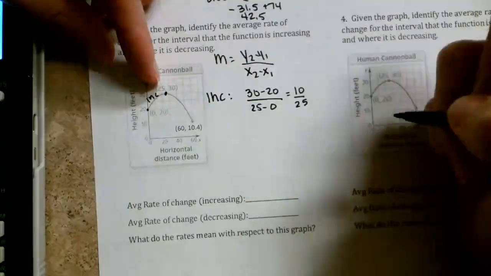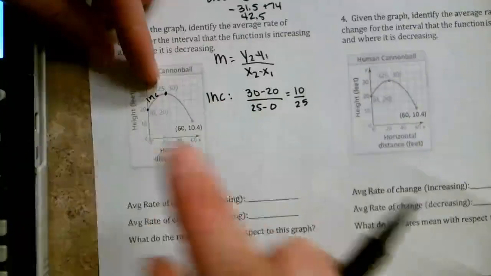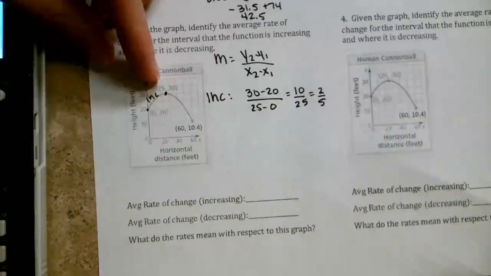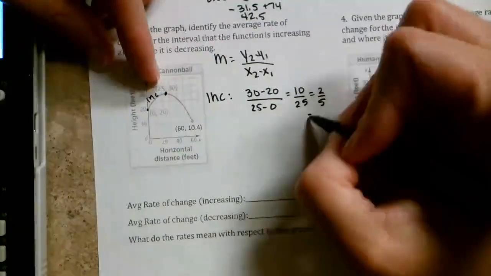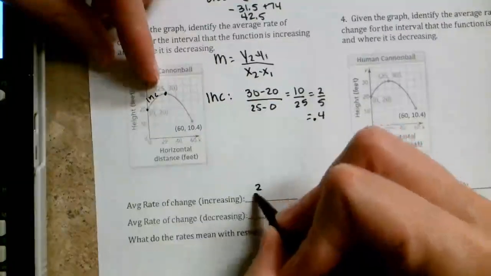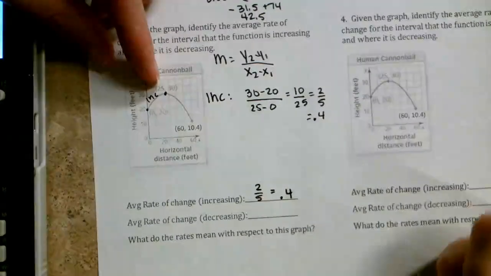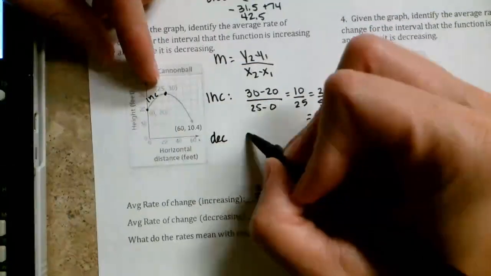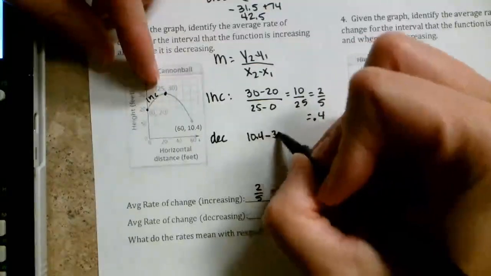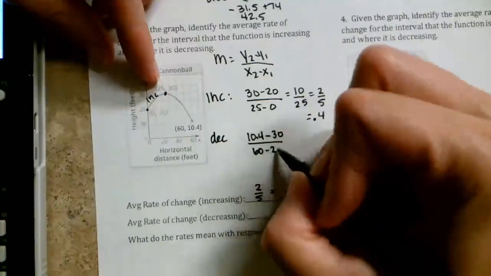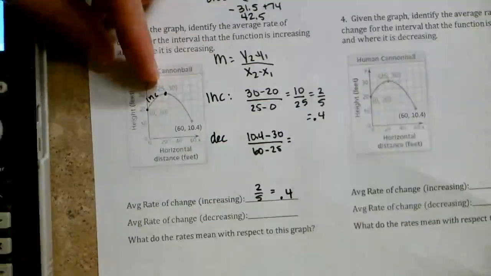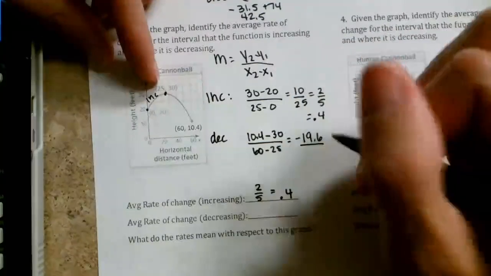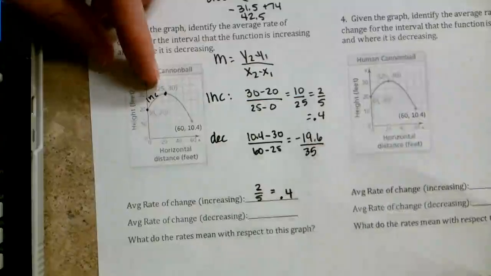25. And then I can either simplify this fraction to 2/5, or I can change it to a decimal. It really doesn't matter either way. So this could either be 2/5 or 0.4. For decreasing, we're going to go from 10.4 to 30 and 60 to 25. So I have 10.4 minus 30. I get negative 19.6 over 60 minus 25, which is 35.